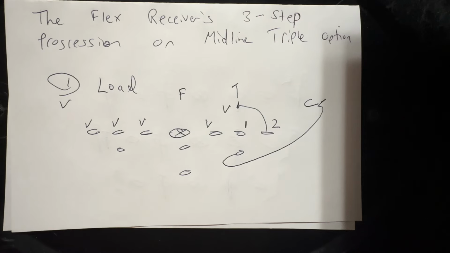In this video, we're going to talk about the flex receiver's three-step progression on midline triple option. So if you choose to run midline triple option from the flex formation, which a lot of my clients do, and you'll see Army and Air Force do it, they did it a little more this year than in years past. It really helps a lot of situations on the perimeter because now the A-back can simply twirl and block the corner. He blocks the widest guy because it just makes it easier.